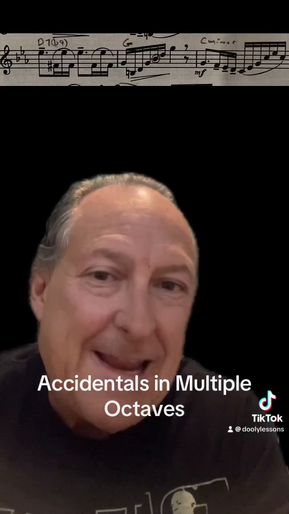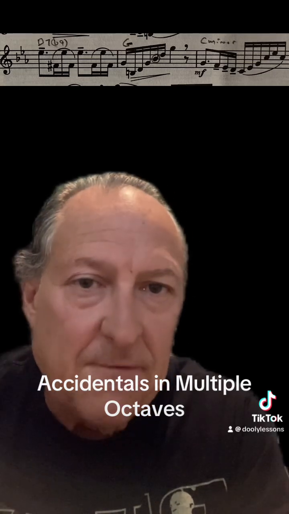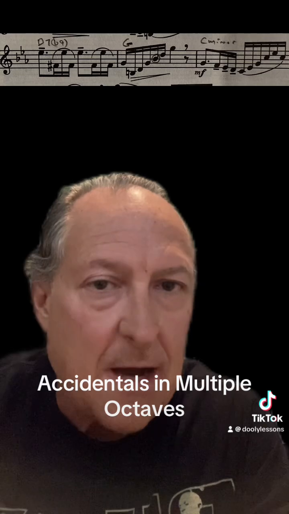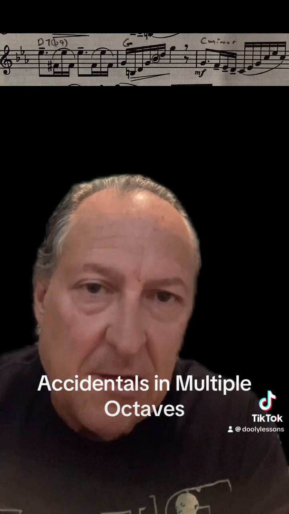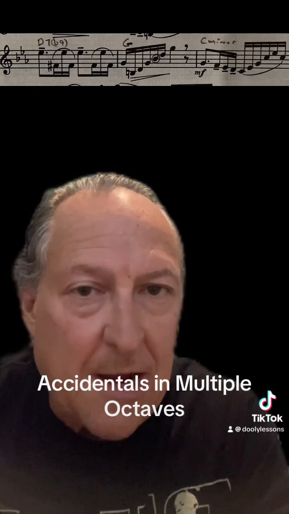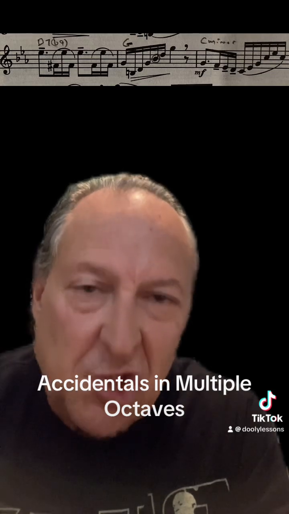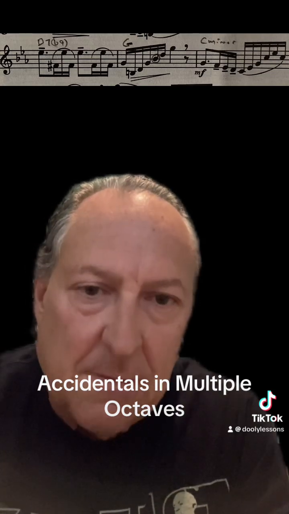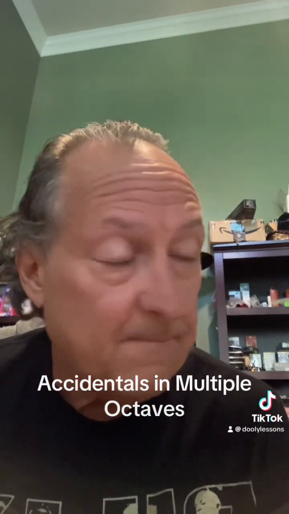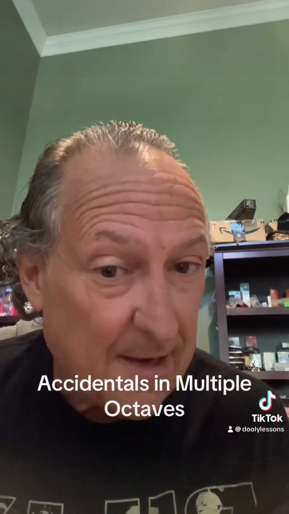So if you're reading the scales and chords and following the direction of the line, it's immediately obvious that that B natural carries into all octaves because you're not reading one note at a time, you're thinking G major chord, G major arpeggio. So in some publications, the accidentals carry into multiple octaves, and in some, they do not.